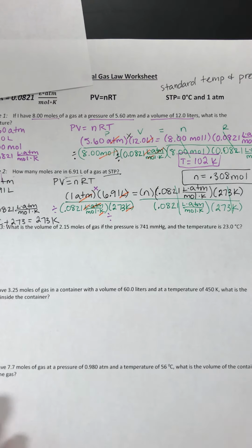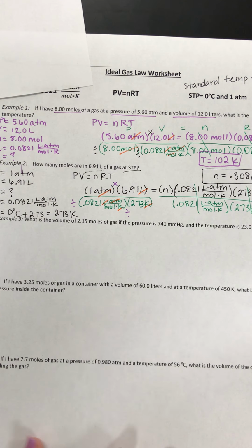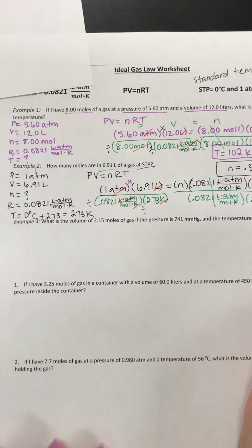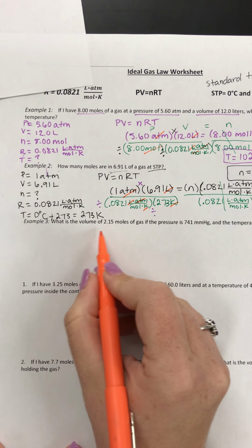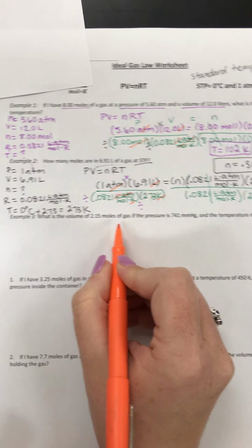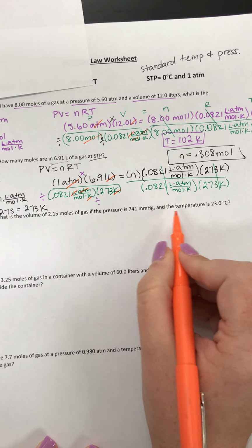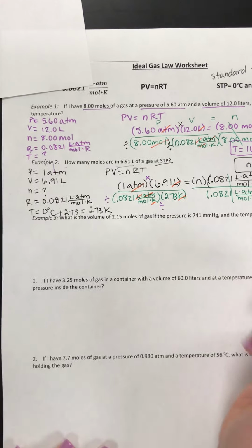Okay, so that's how you do that one. So let's do one more. And this time I want to show you what to do when your pressure is not in the right unit. So it says, what is the volume of 2.15 moles of gas if the pressure is 741 mmHg and the temperature is 23.0 degrees Celsius?